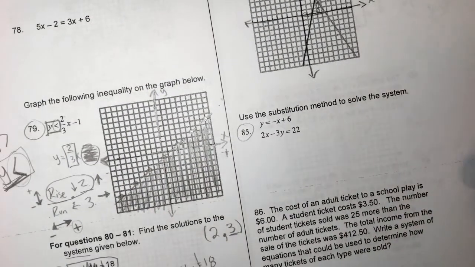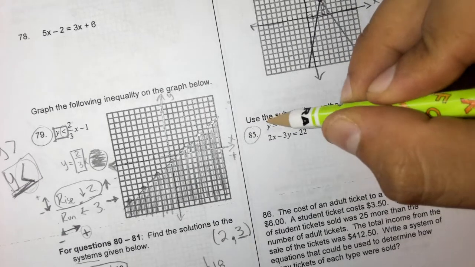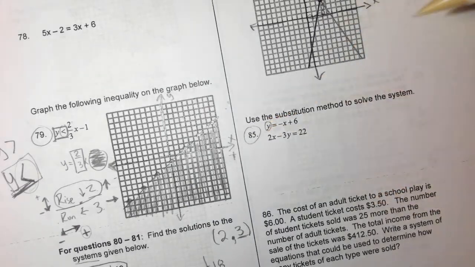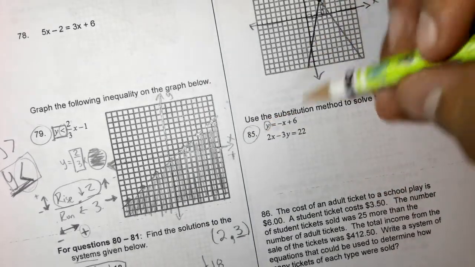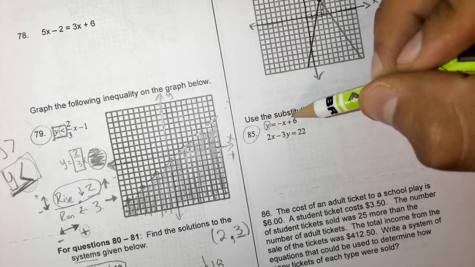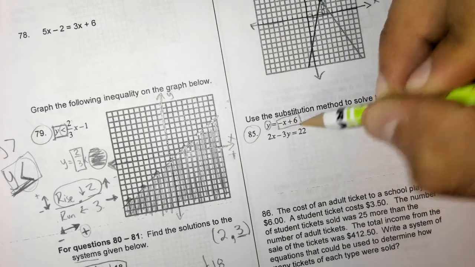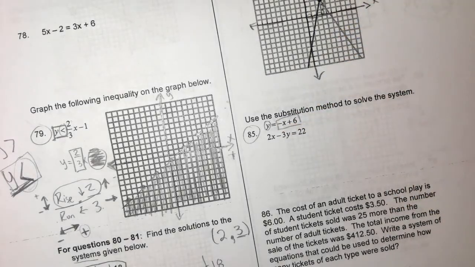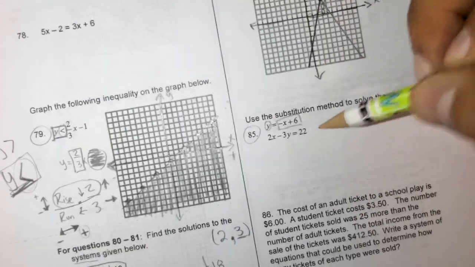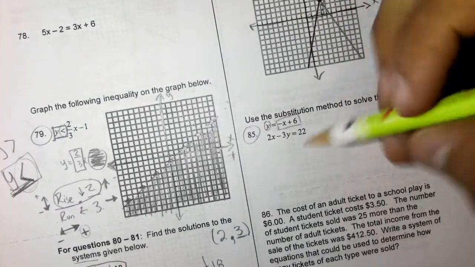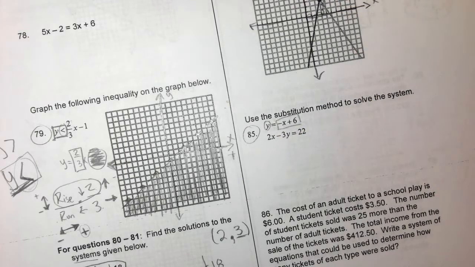Alright, number 85, use substitution method to solve the system. Just really quickly, I did want to go over how to solve using substitution. So first we look at y equals. So y equals negative x plus 6. That basically means that y and that negative x plus 6, those two are the exact same. So that's what I'm going to be subbing in. My second equation is what I'm going to be subbing into. So we have 2x plus 3y equals 22.